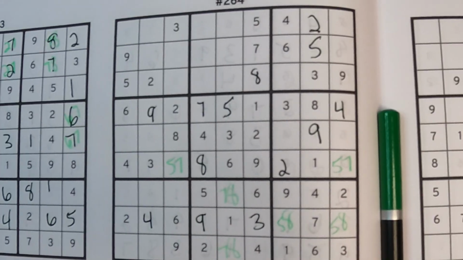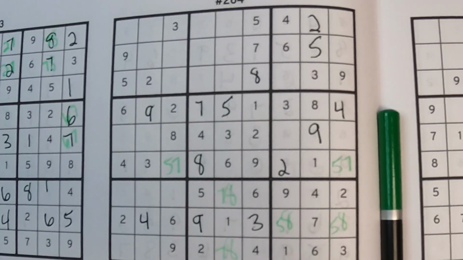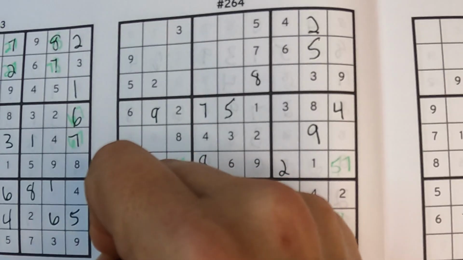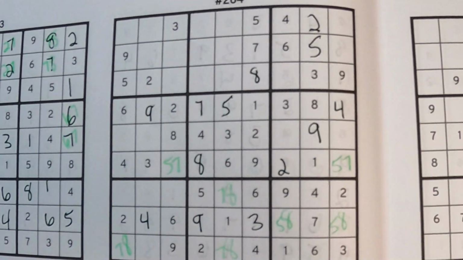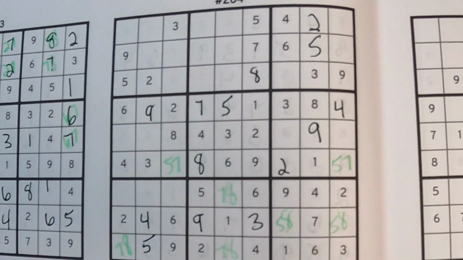For this bottom row, we're missing 5, 7, and 8. We've got a 5 here, so 7, 8. So that means the only place the 5 can be in that row is here.